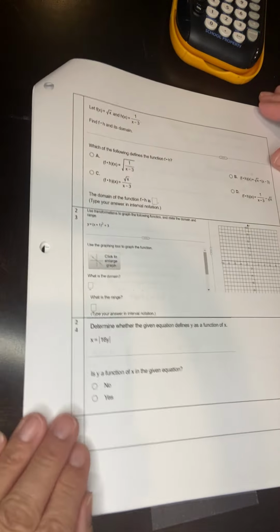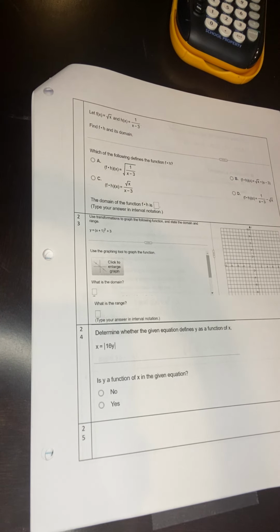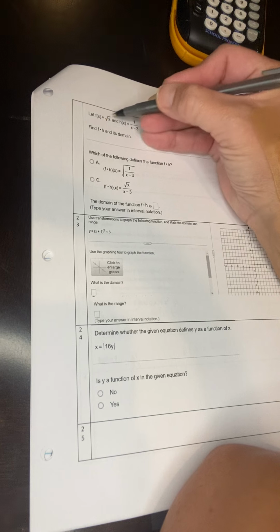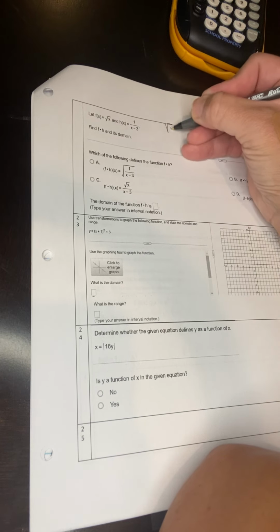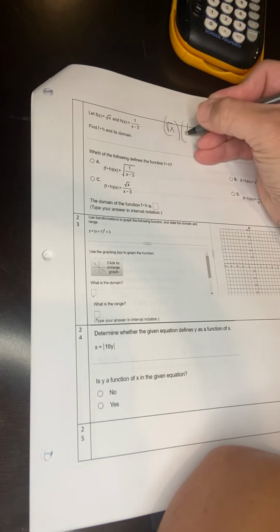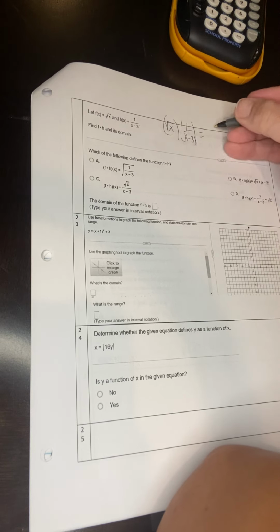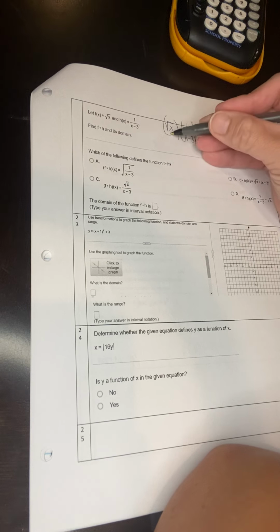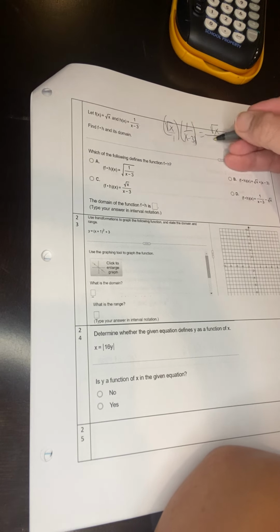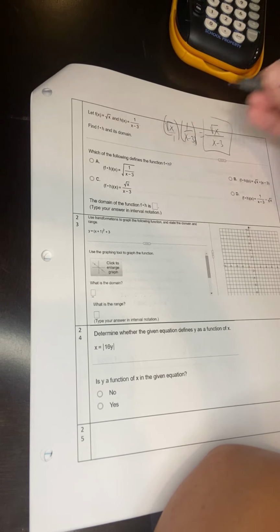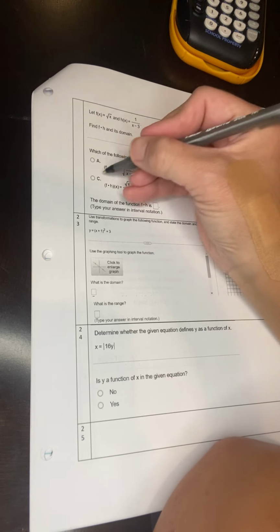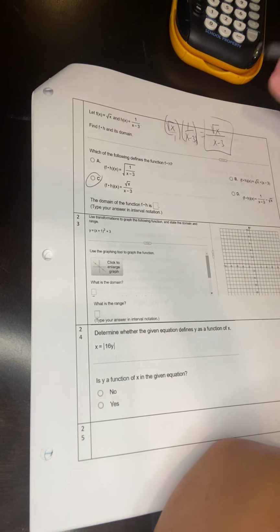All right, 22. Let f of x equal square root of x and h of x equal 1 over x minus 3. Find f times h and its domain. So f times h is square root of x times 1 over x minus 3. Square root of x times 1 is square root of x. This is over 1, so 1 times x minus 3 is x minus 3. That's your function, which is choice C. It wants to know domain.